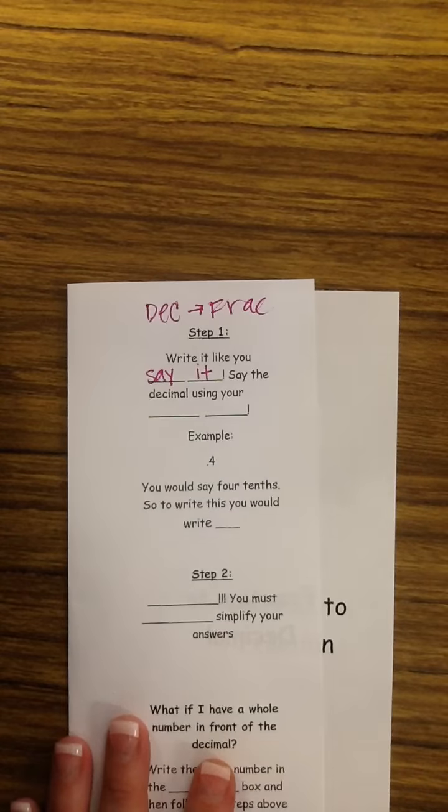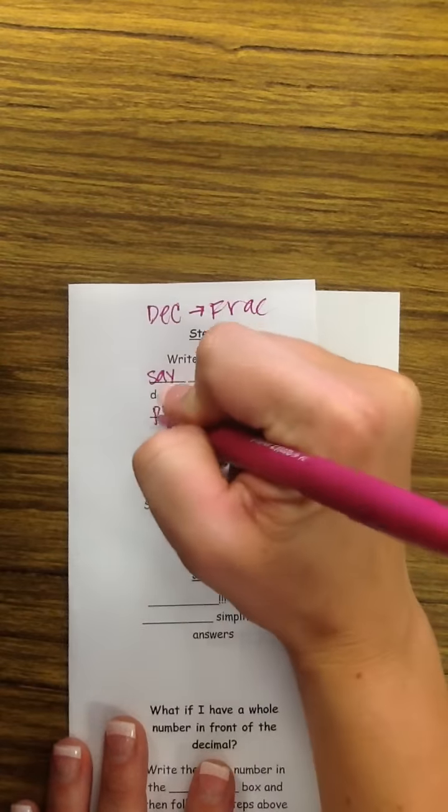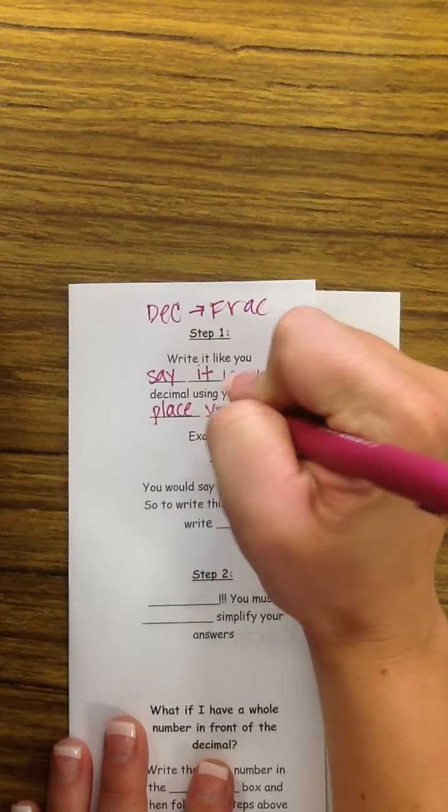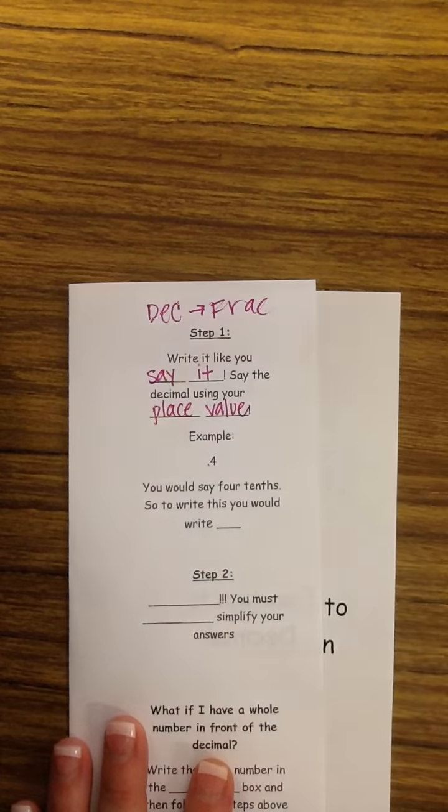Okay, so you're going to take a decimal and you're going to write it like you say it. Well, you're like, Miss Clickman, what are you talking about? Well, you need to say the decimal using your place value. Okay, say the decimal using your place value. That's very important that you know your place values.